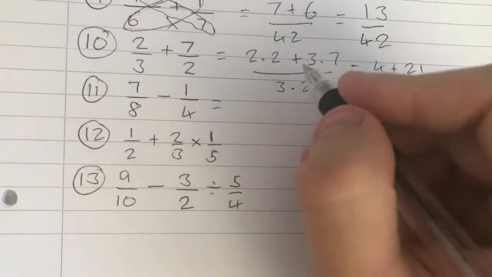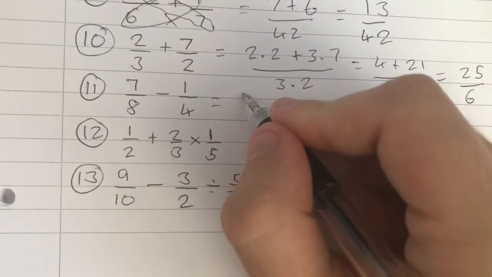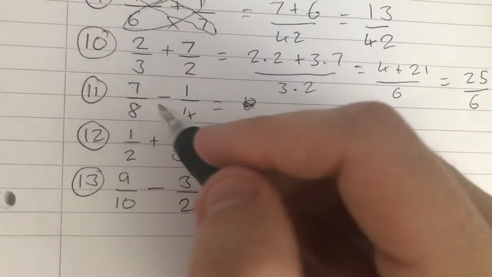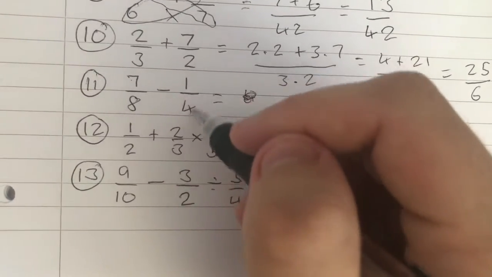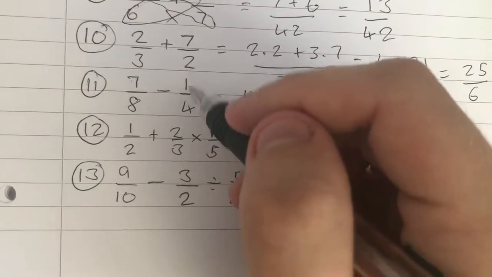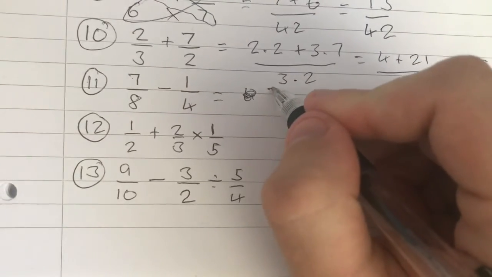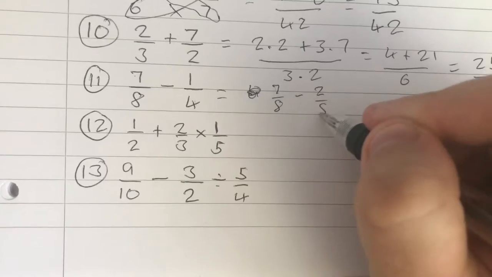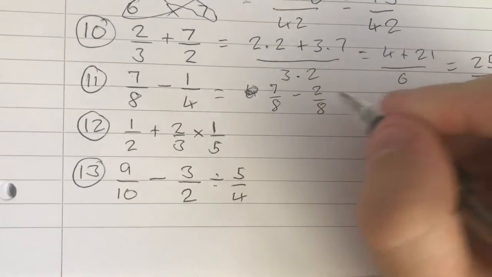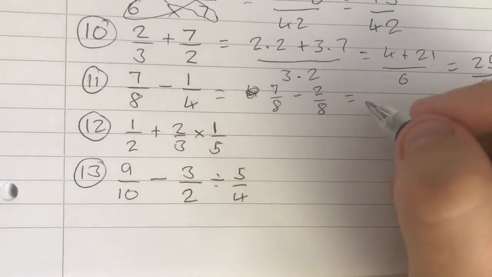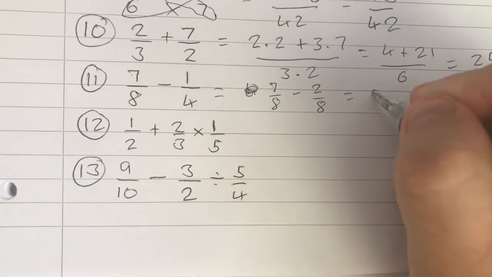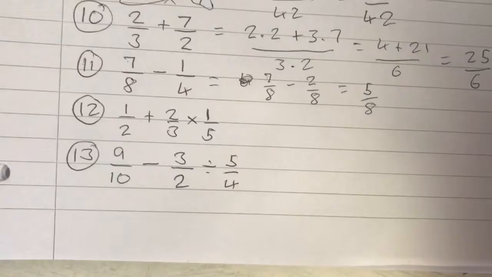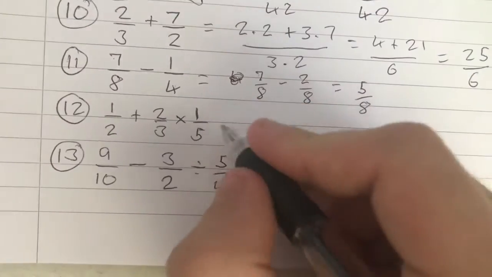Subtracting fractions is the same, but obviously we just have a negative sign here, so we do. But here we notice we don't have to do the cross multiplication technique, because if we just multiply this one top and bottom by 2, we have a common denominator, so we can do 7/8 minus 2 over 8 instead, and that's just equal to 7 minus 2 over 8, so that's just 5 over 8. Okay, so if you can spot the common denominator nice and early, then it's probably easier just to do that.